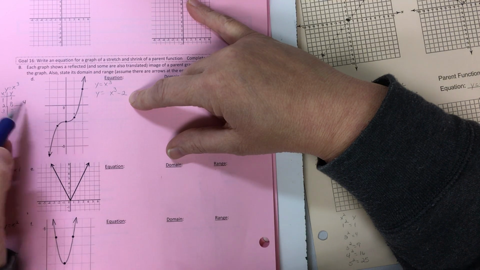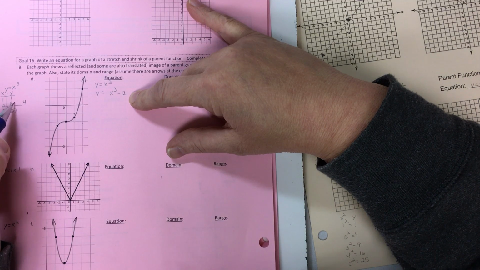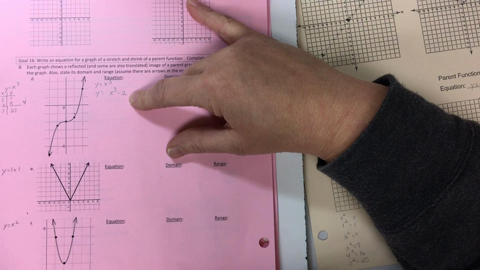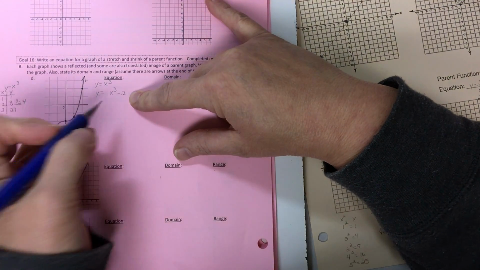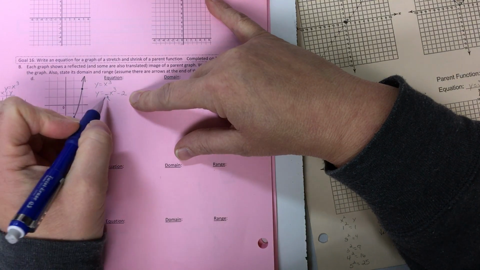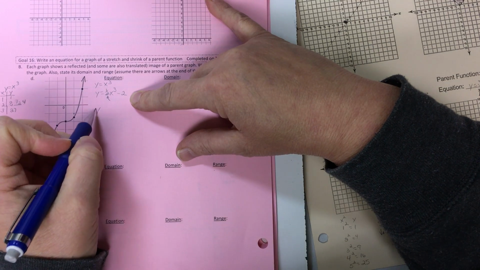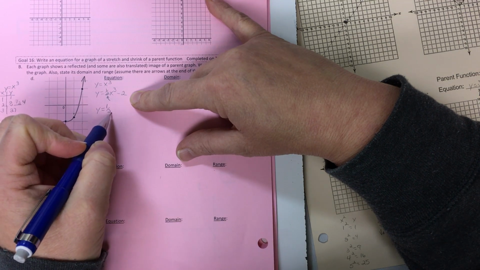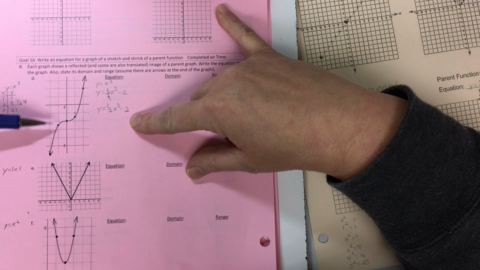So it looks like I've got a shrink factor going on. So it would be, to get me from 8 to 4, I have 1/2 going on. So that goes right here. That's my C value. So I have 1/2. So I'm going to rewrite it so you can see what it looks like. And this is our equation for this one.